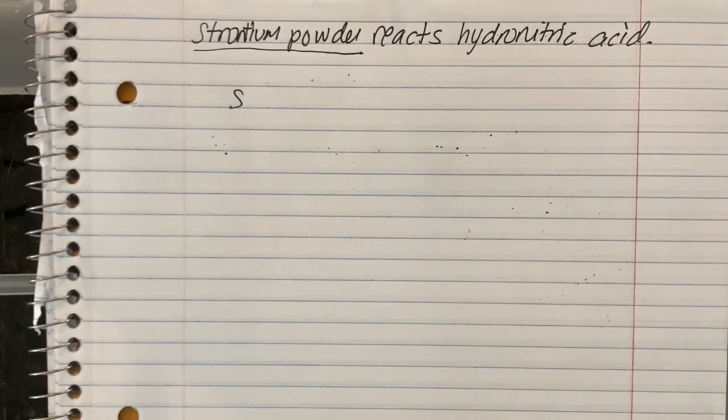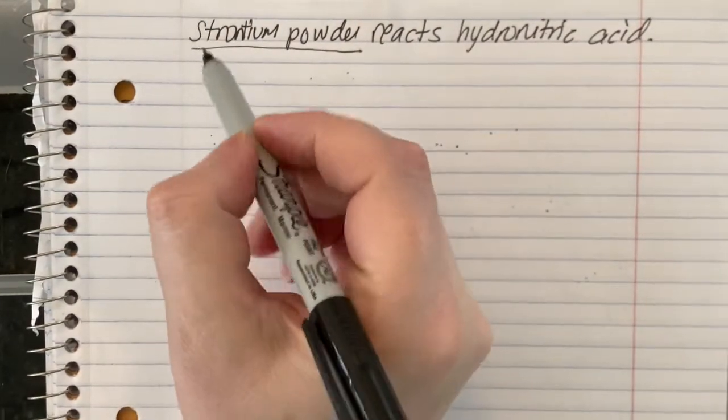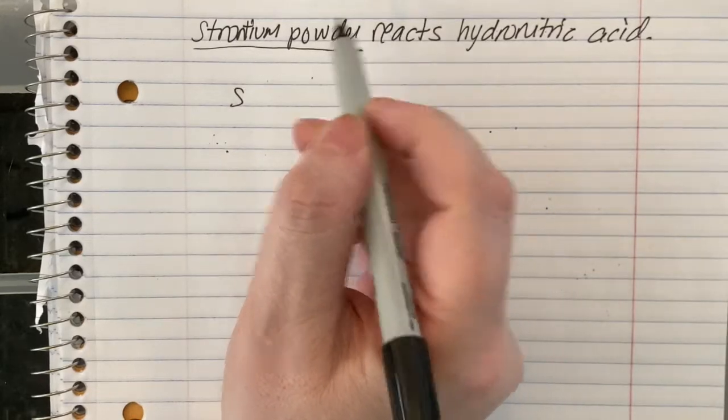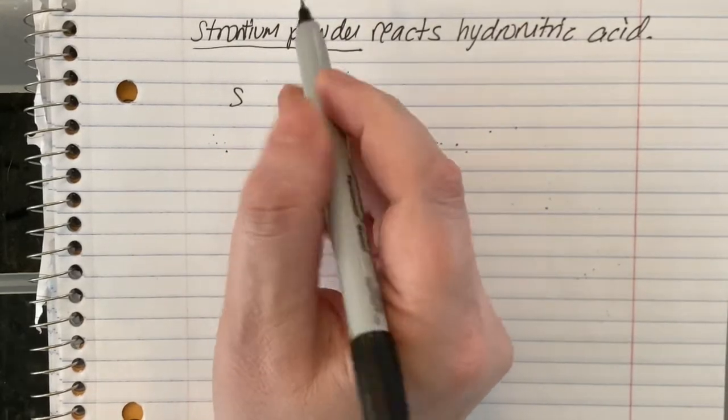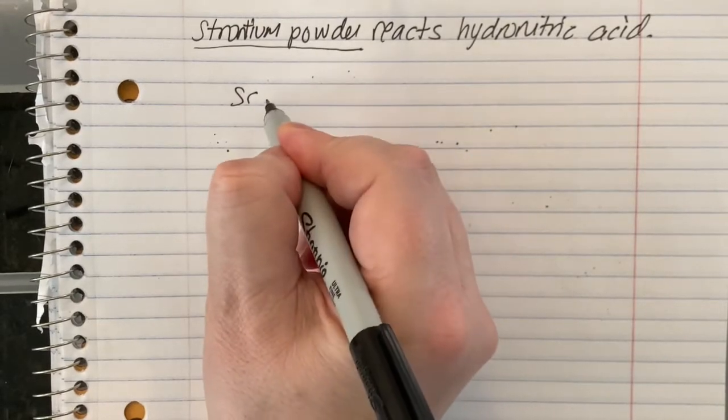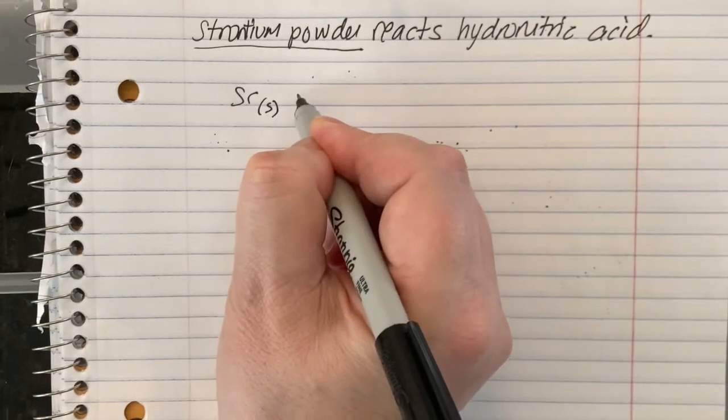All right, we're now going to do predicting products. So it's only going to tell you what's on the left side of the equation, and you have to predict what's on the right, but it still works that same way. We start off left to right, just like you read, and we transcribe the words into equations. Strontium powder. Sr is the strontium symbol. Powder means it's a solid.